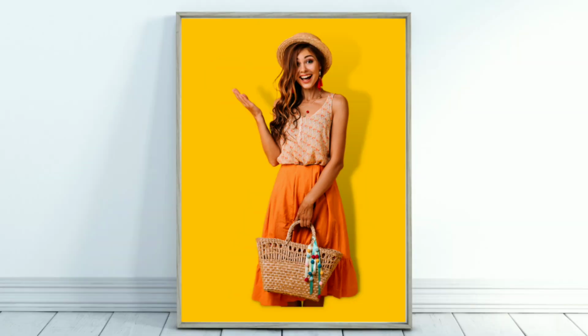So guys, here we have a final photo shadow effect. So I hope you got to know how you can add different kinds of shadows in Canva to any image.